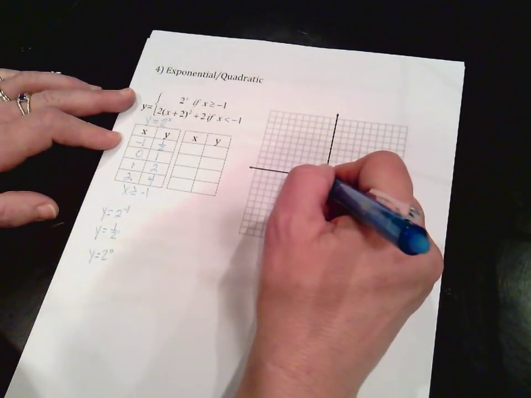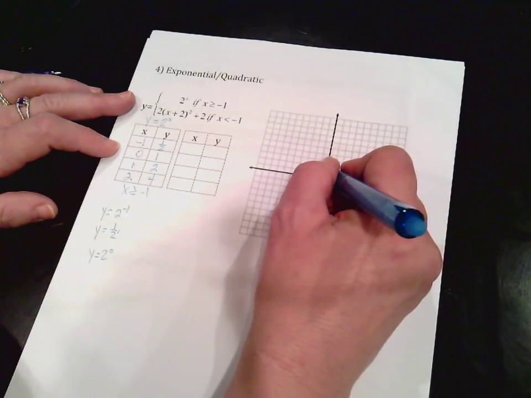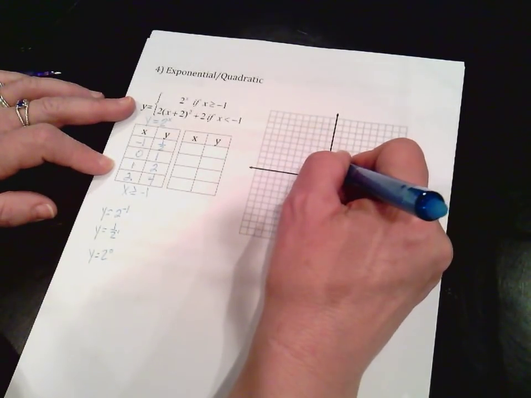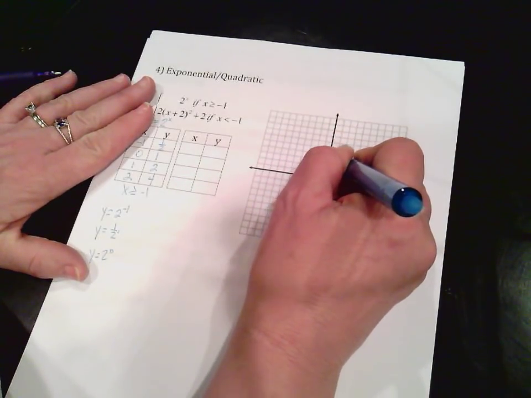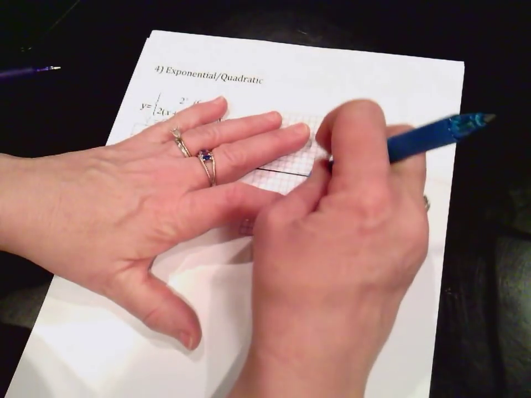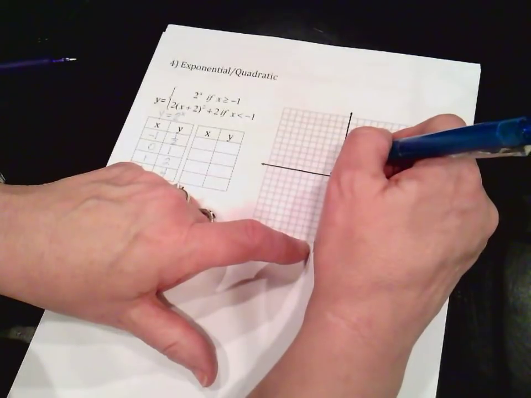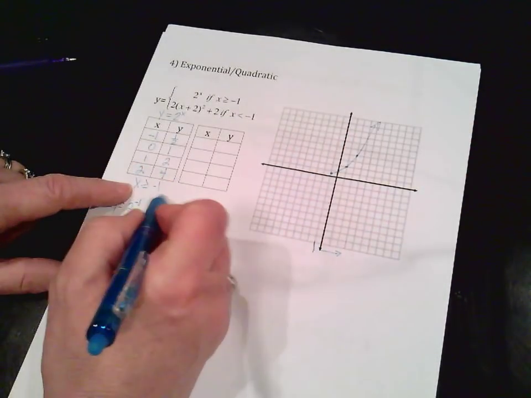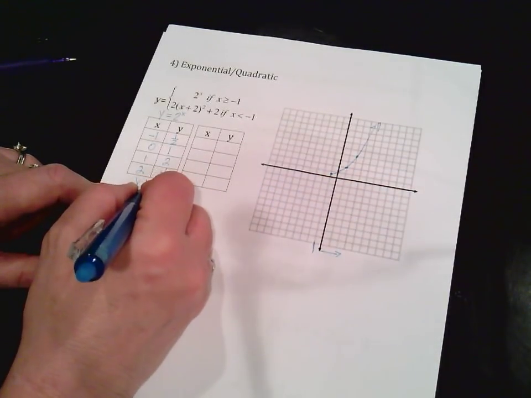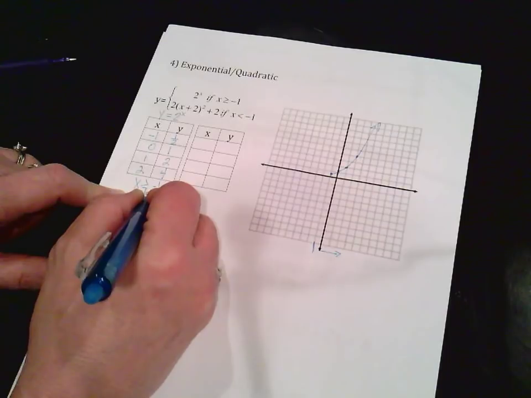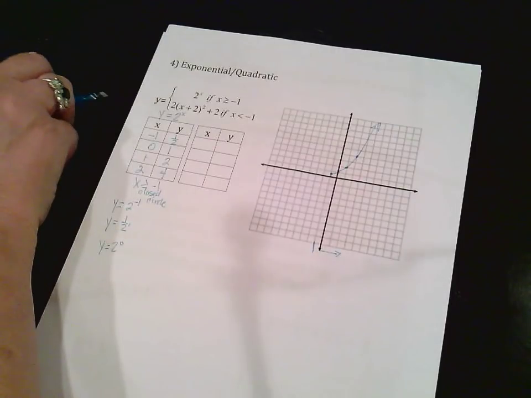So I have negative 1 and up 1/2. I have over 0 and up 1. I have over 1 and up 2. I have 2 and up 4. And you can see how this is curving that way. And I made the mistake of drawing to the left of that. I can't draw to the left of that because I'm limited at negative 1. I do keep that a closed circle. This is closed because I have a line underneath my inequality. So that would be my exponential piecewise.